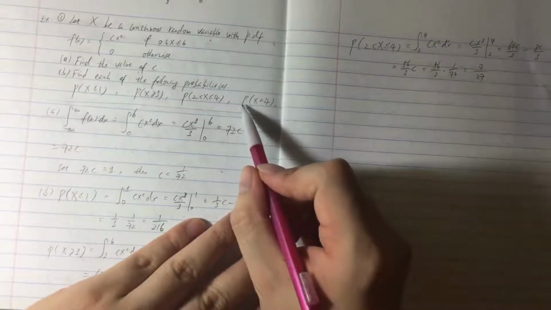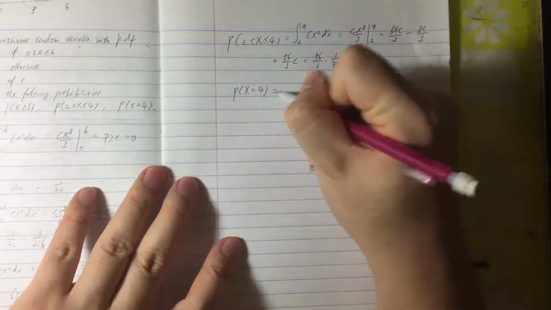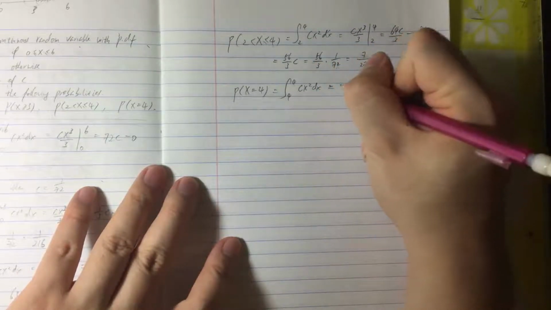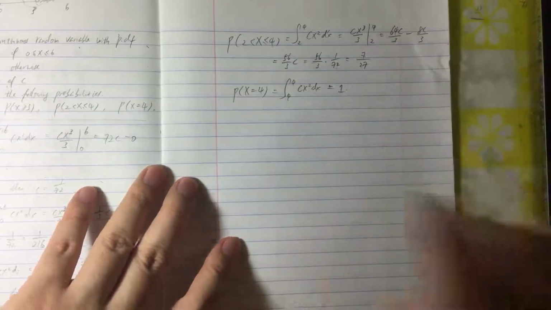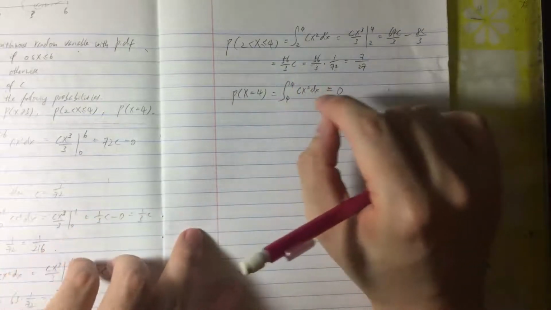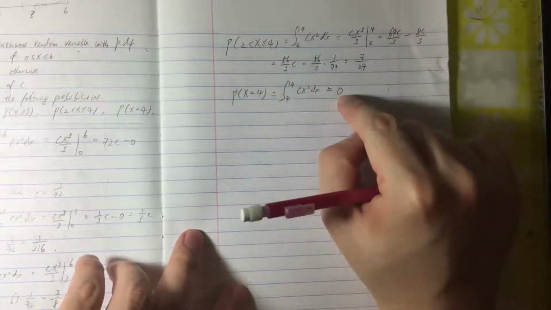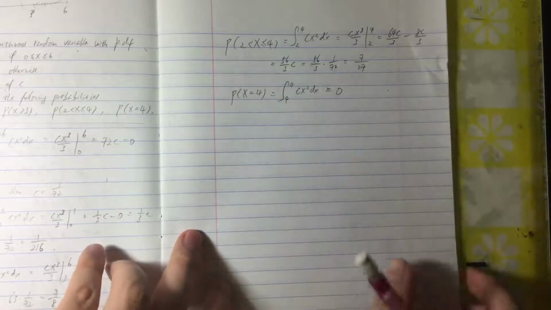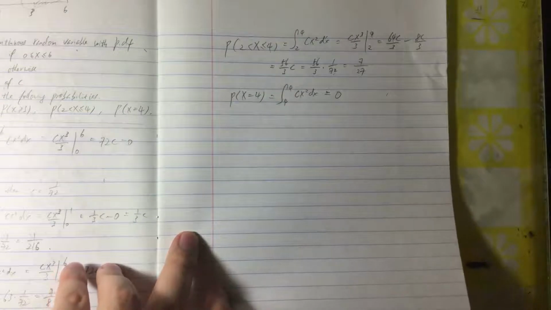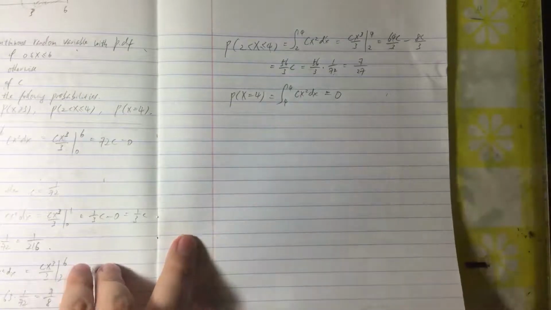Next, what's the probability that x is equal to 4? That's the integral from 4 to 4 of cx squared dx. The integral from 4 to 4 is always 0. There's no area under the curve from 4 to 4. So the probability is 0. Probability that x equals 4 is 0. For any probability density function, the probability that x equals a constant is always 0.